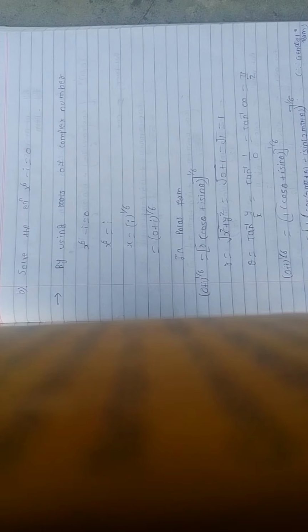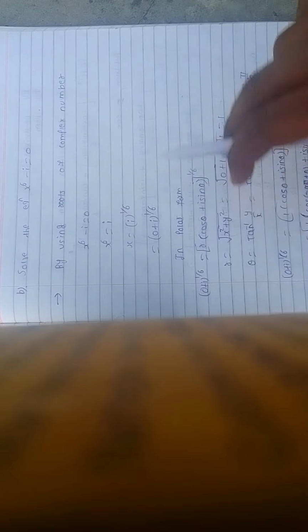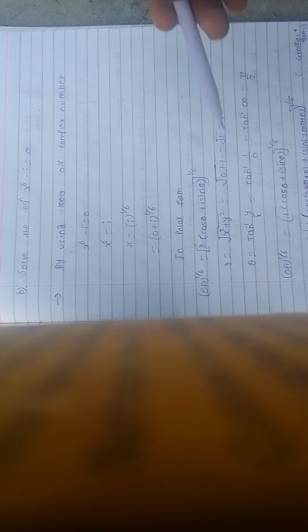and in the polar form we can write this as (0 + i)^(1/6) is equal to [r(cos θ + i sin θ)]^(1/6). But we know r is equal to √(x² + y²), is equal to √, and the x value is 0 and the y value is 1. Put this and then we get √1 is equal to 1.